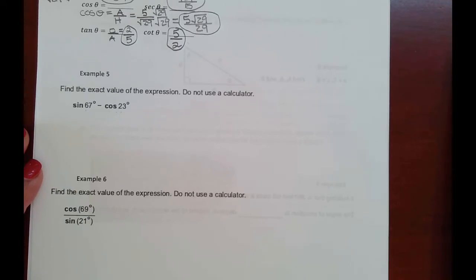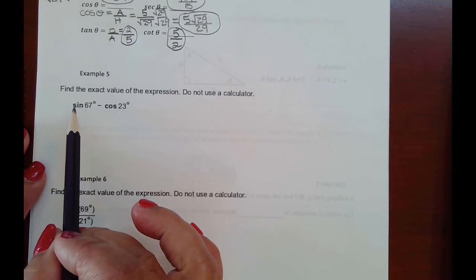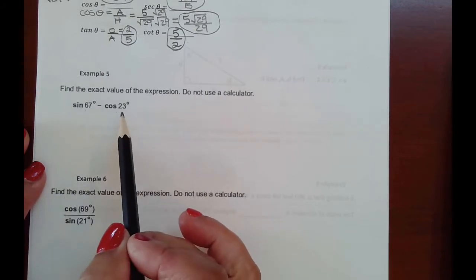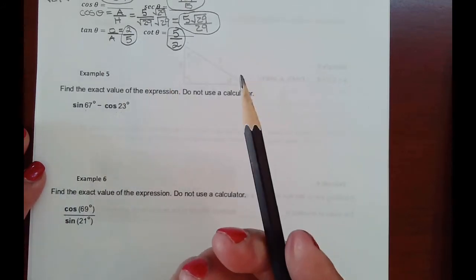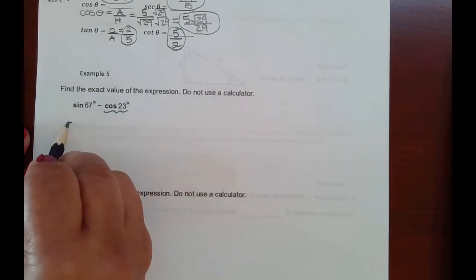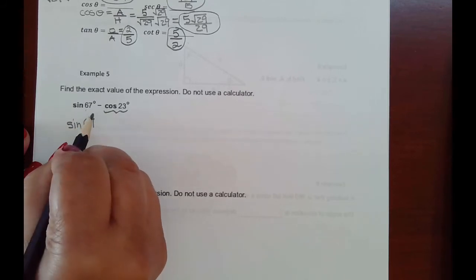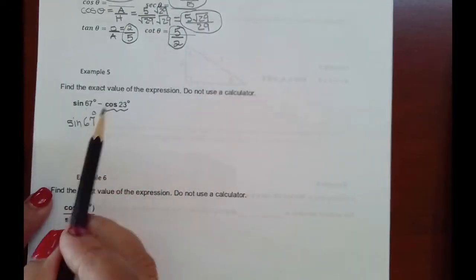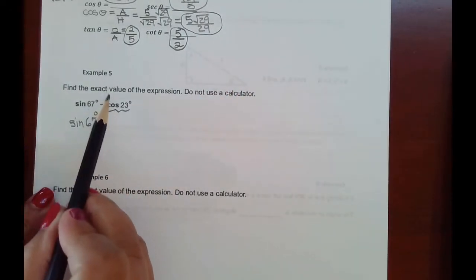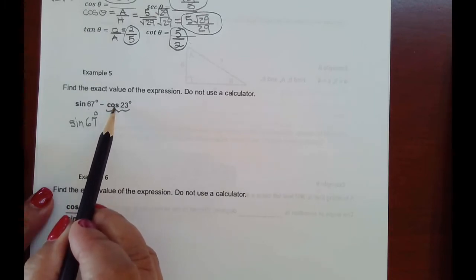For instance, there's 2 different ways you could go about this problem. You could either rewrite this term using the complementary angle theorem, or you can rewrite this term. So it really doesn't matter which way you go. I'm going to rewrite this guy right here. So it's sine of 67. I'm not doing anything to that term. However, through the complementary angle theorem, all you have to know is which trig function is considered the complementary partner of cosine.